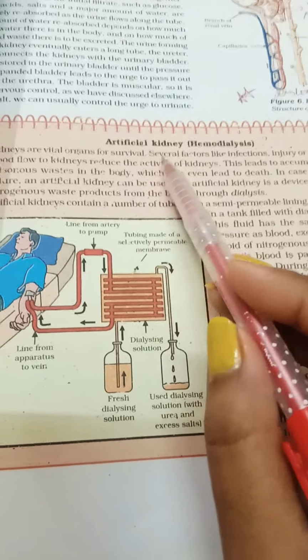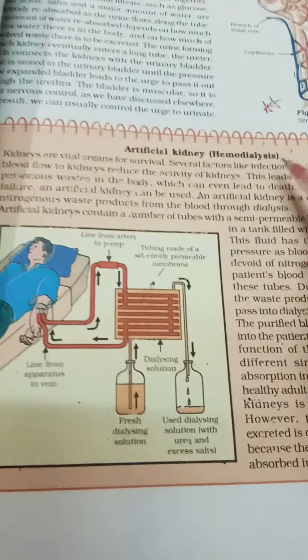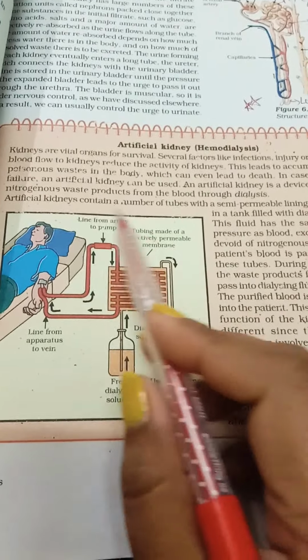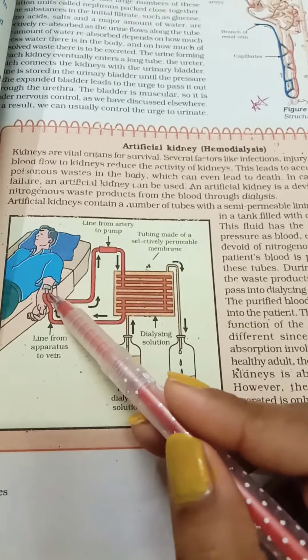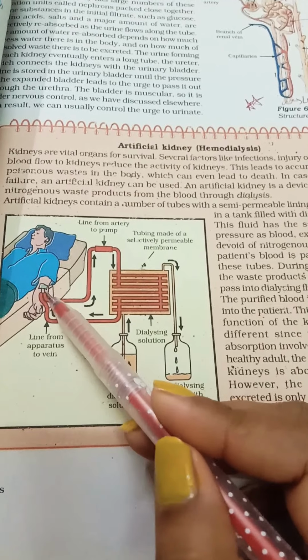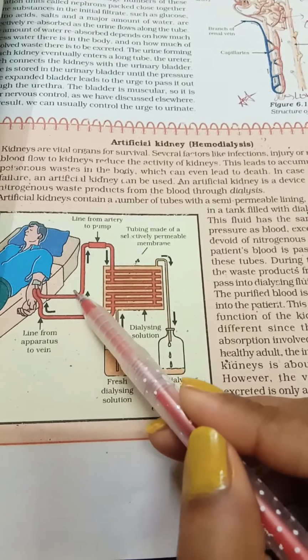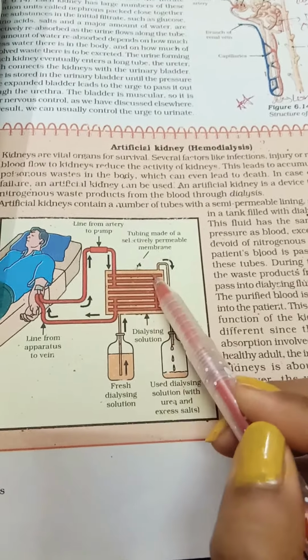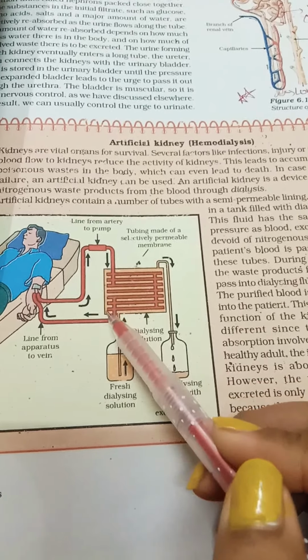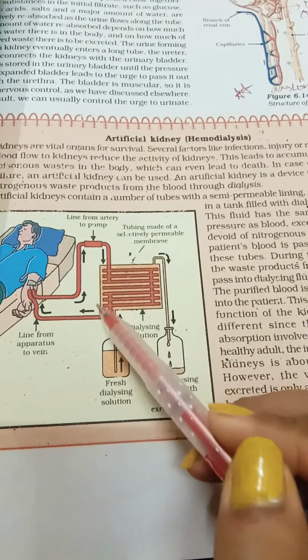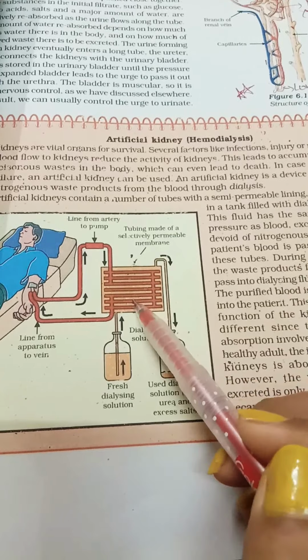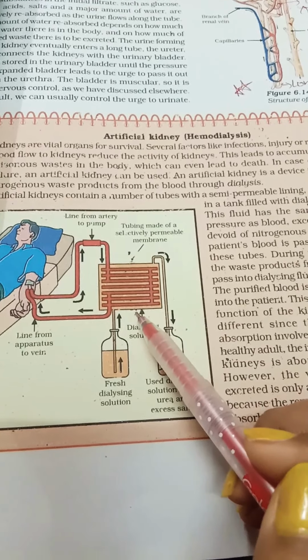Okay, so as you all know, what is hemodialysis, students? In this hemodialyzer machine, the patient's blood is taken out and transferred to a chamber that has a cellophane membrane and a fluid called dialyzing solution.